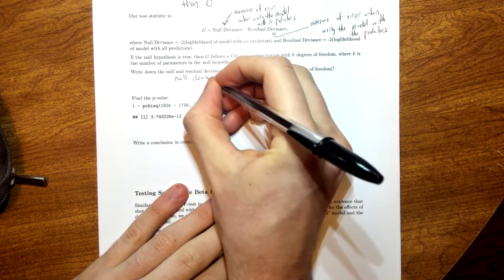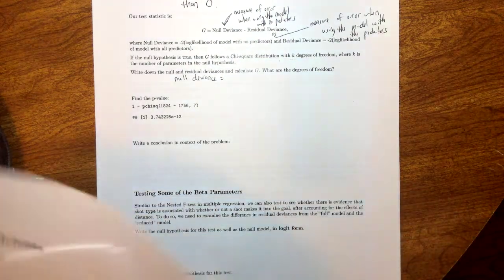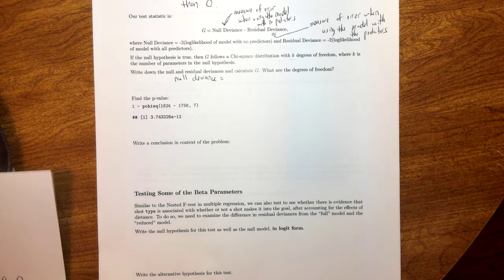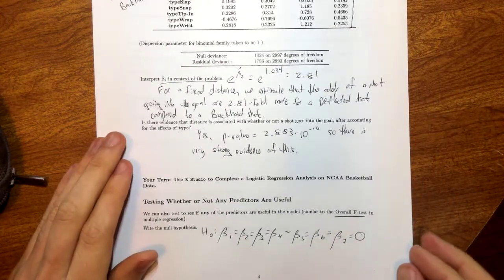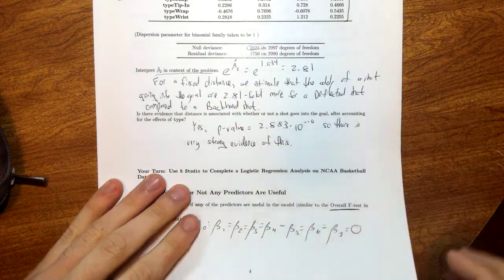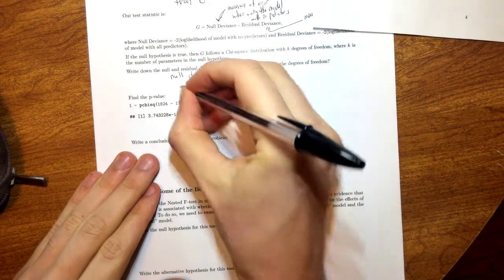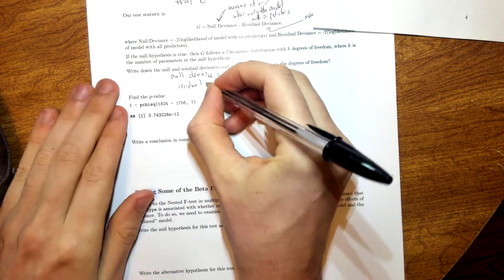So our null deviance, going one whole page back to page 4, we grab this null deviance of 1824. That same table has the residual deviance.